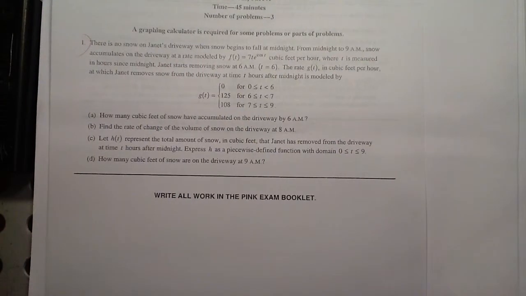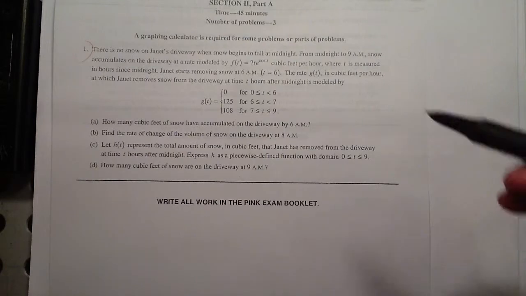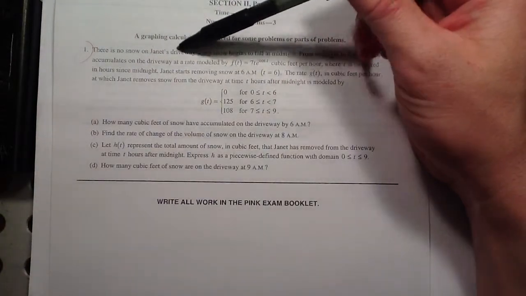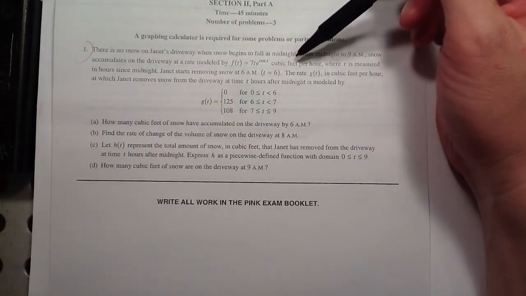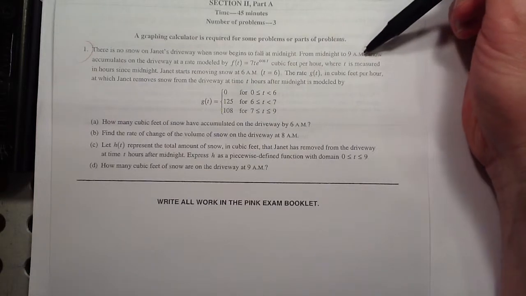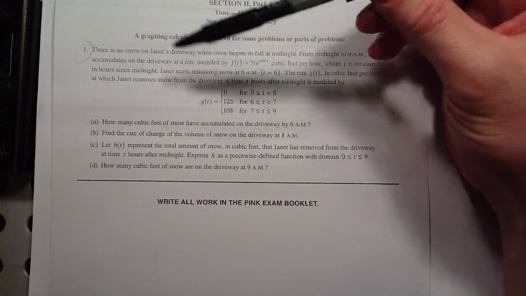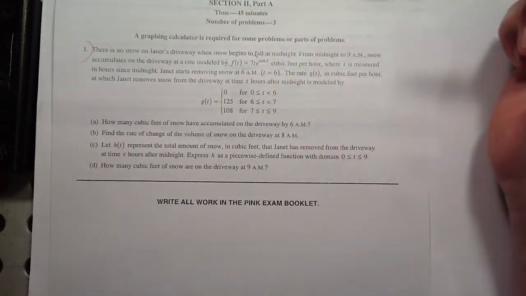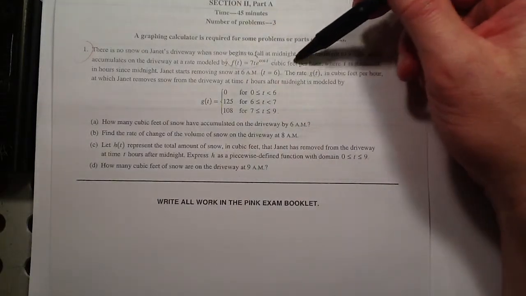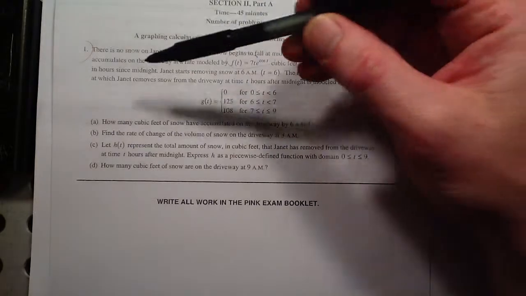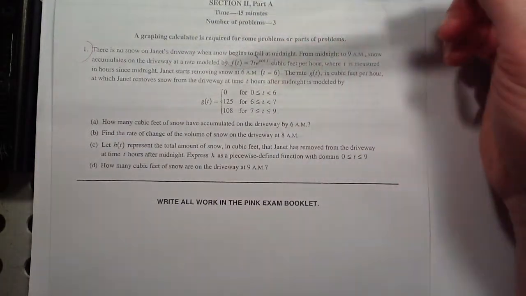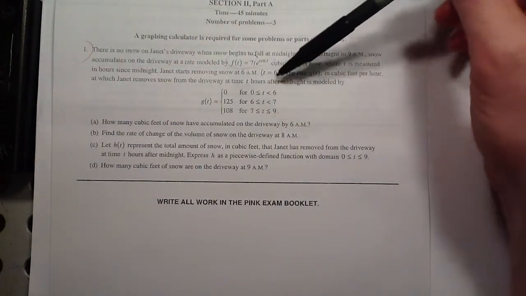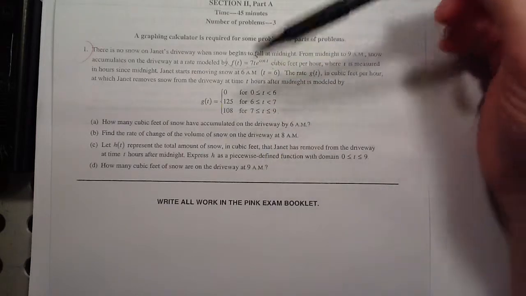Okay, this is 2010, number 1. There's no snow on Janet's driveway when snow begins to fall at midnight. From midnight until 9 a.m., snow accumulates on the driveway at a rate modeled by this function, in cubic feet per hour, where t is measured in hours since midnight. So 0 would be midnight, and 6 a.m. would be 6, and so on.